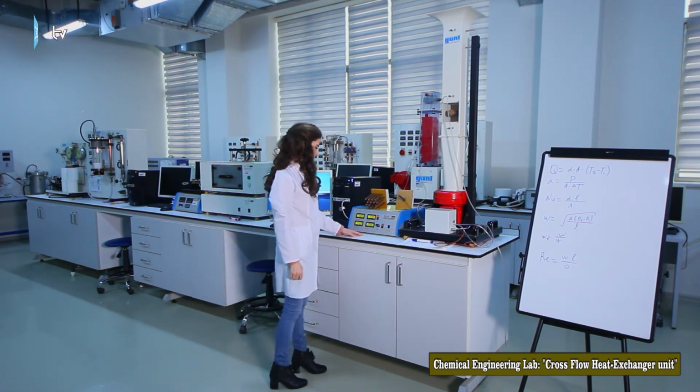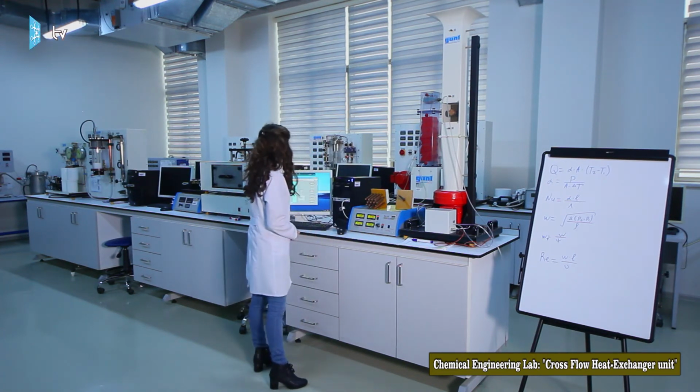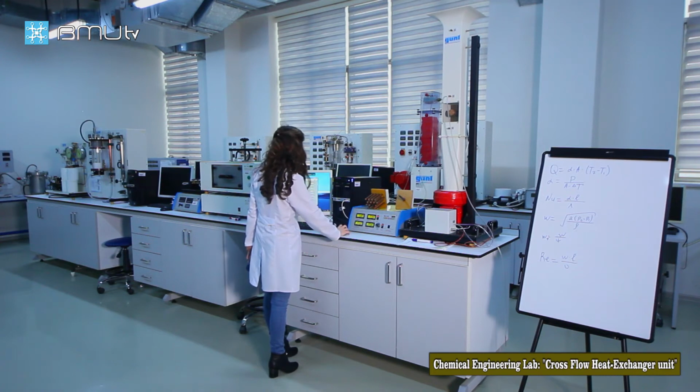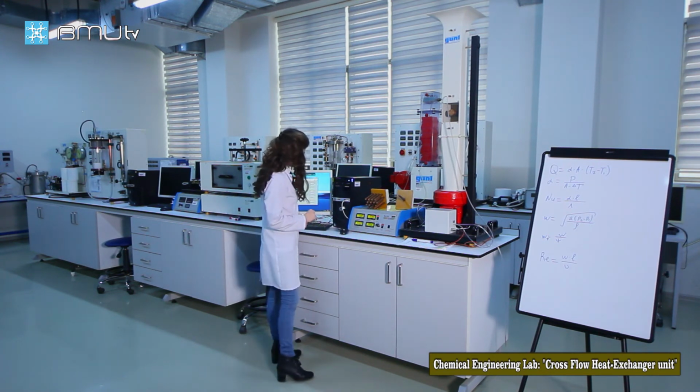Then let's wait. At the same time, you can see the values of the finite type of pipe on the computer. So the Nusselt number is 201. Heat transfer coefficient, you can see Reynolds number and other values.